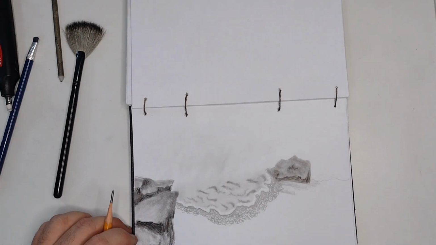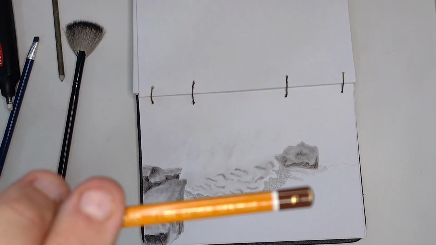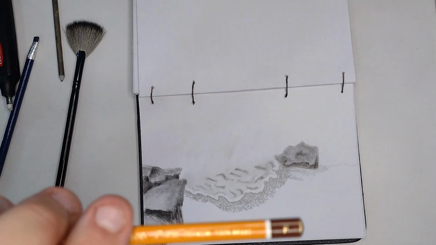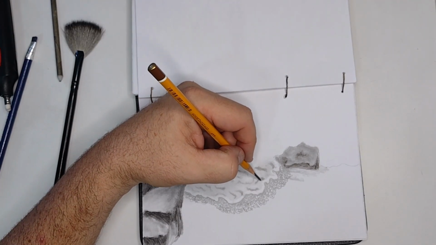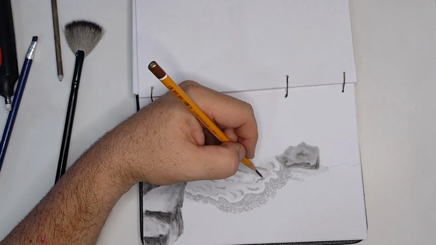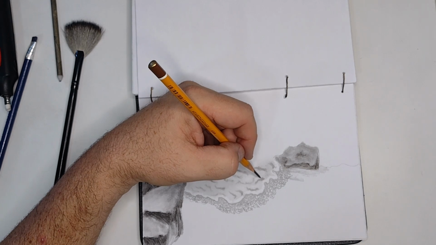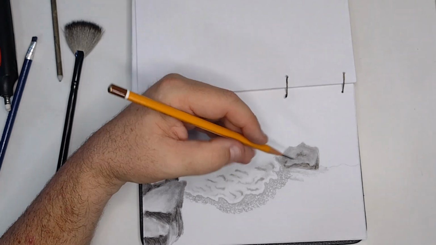And I use here the F to create just a soft transition here, very soft transition here, from this darker to the total white.